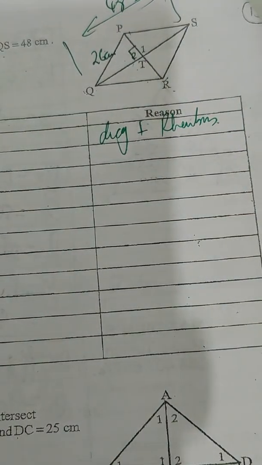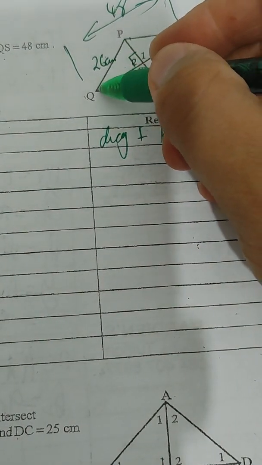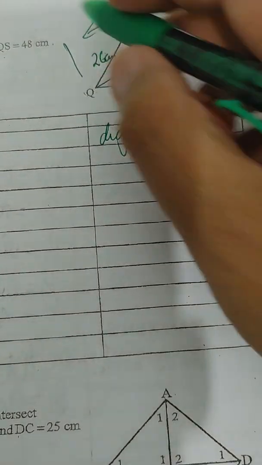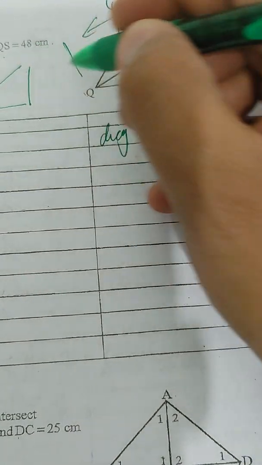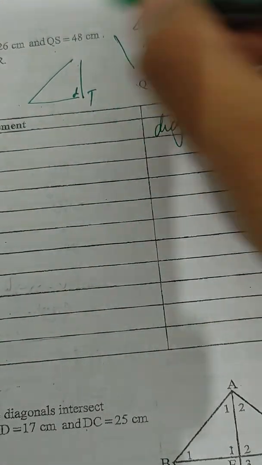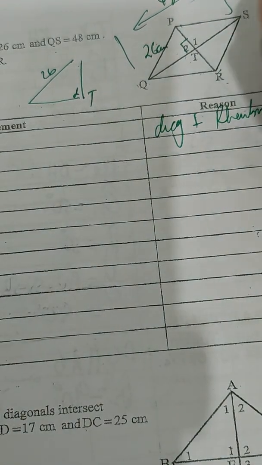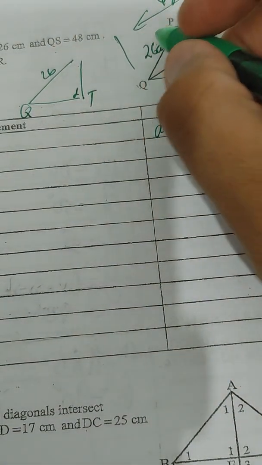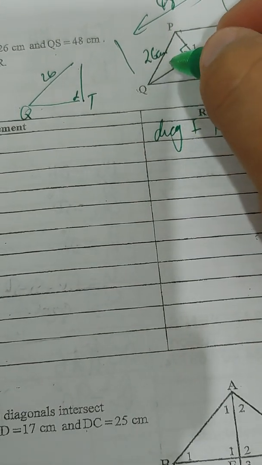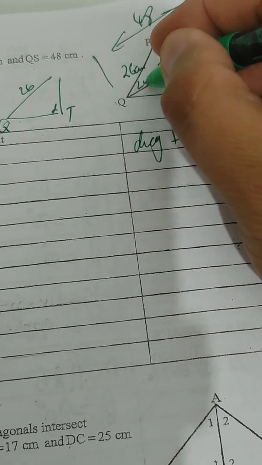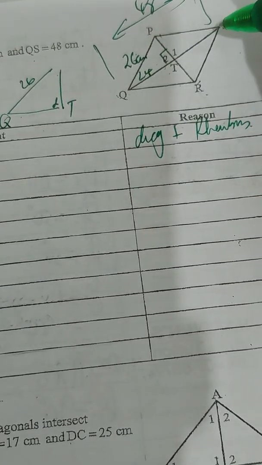Okay, so we got that to be 26 centimeters. In other words, we have a triangle looking like this now. That is T2, that is 26 here, and that is 24. We know that QT is 24, but it's not on the diagram, so we must state it.